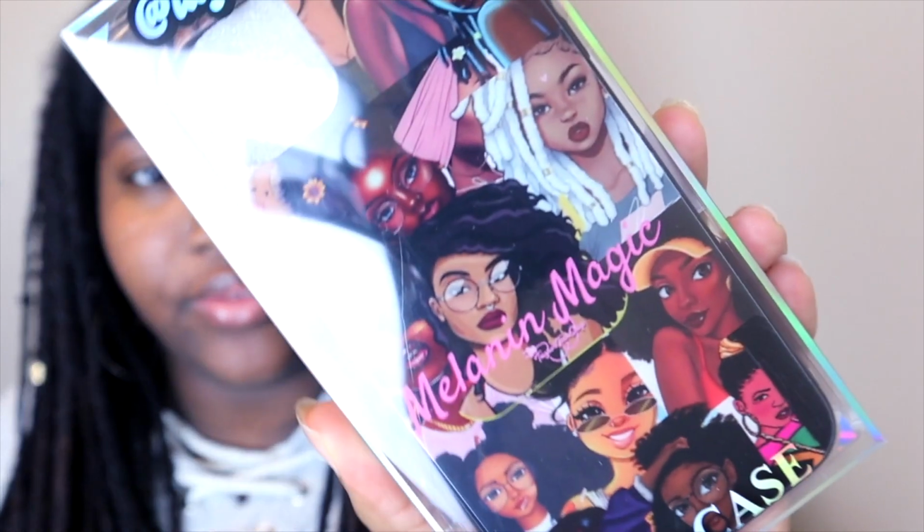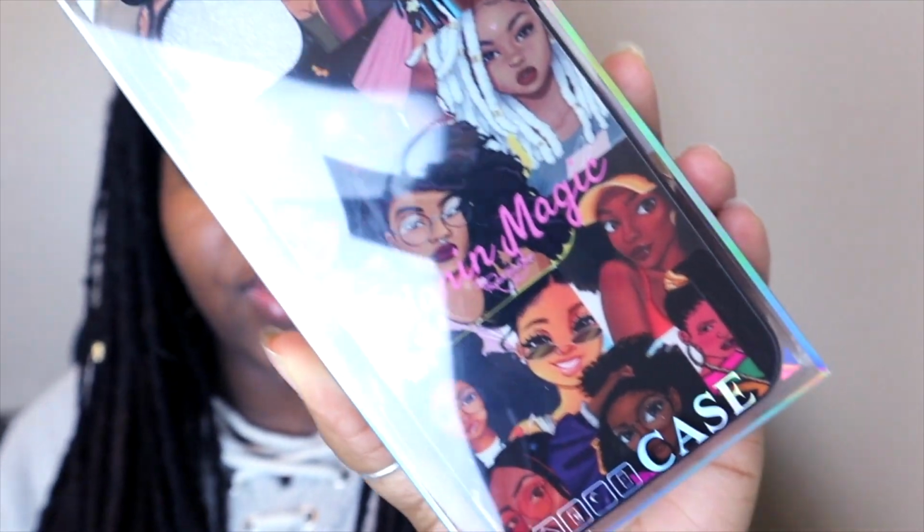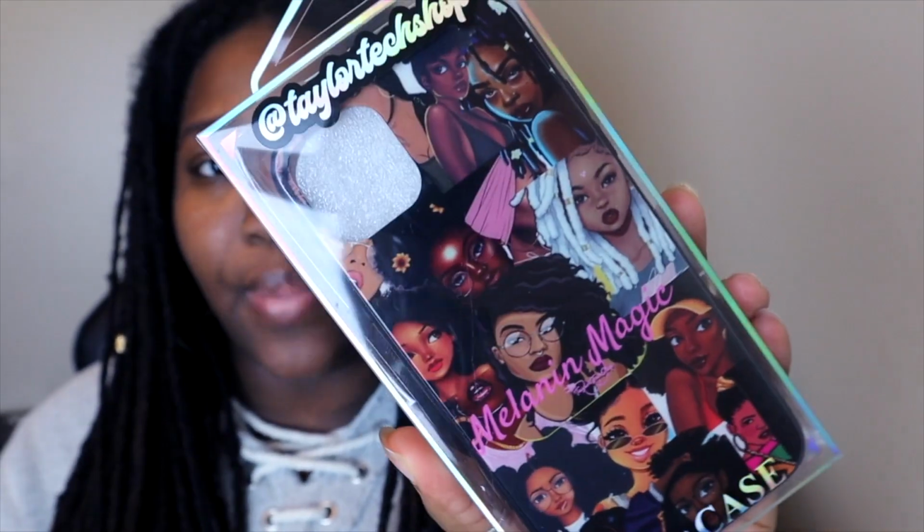Alright, so I'm gonna show the cases that I designed first, and then I'm gonna show the regular cases, my $5 cases. So this is the next one that I created. You guys know that I sell all my cases in a box like this, but I can show you what they really come in when I purchase them. This is how it looks. They usually send it to me in this plastic.